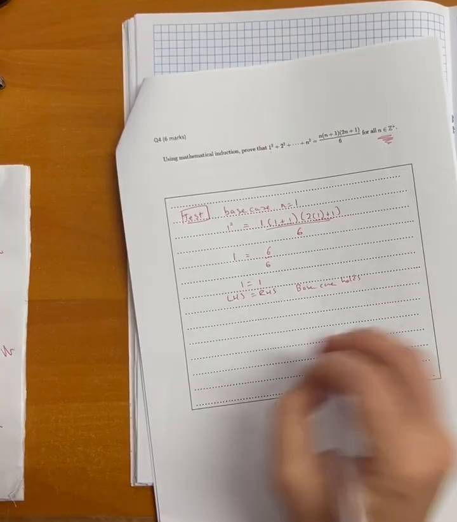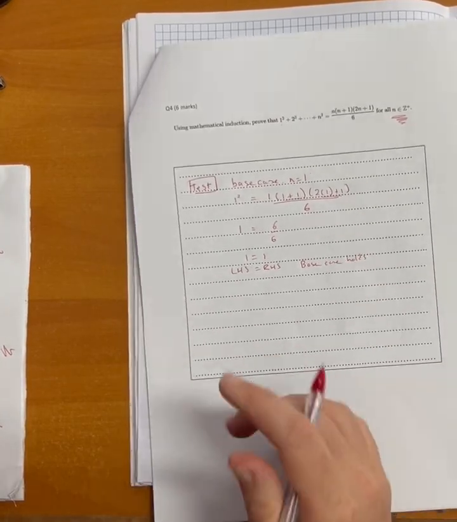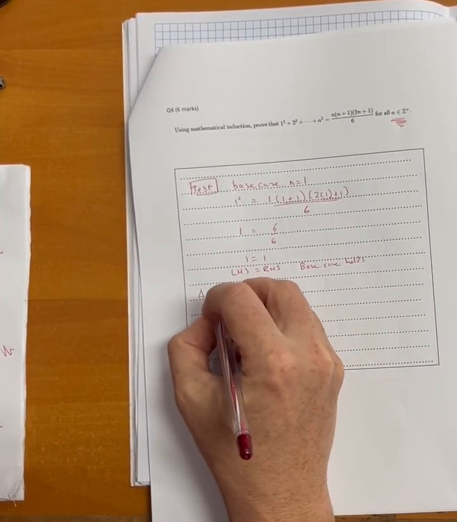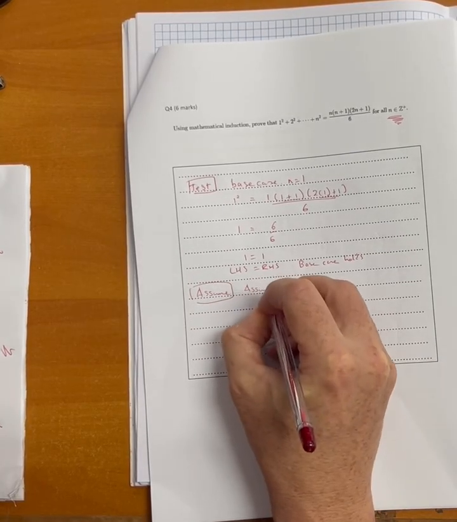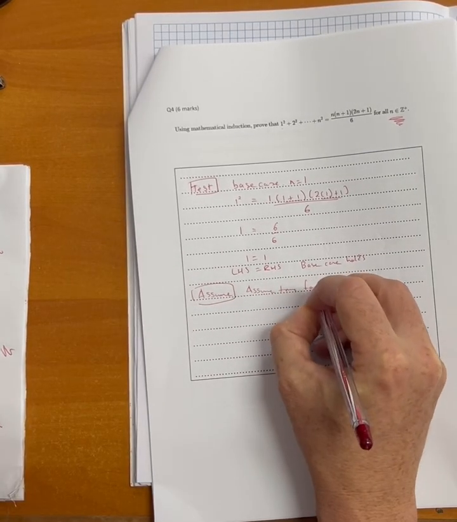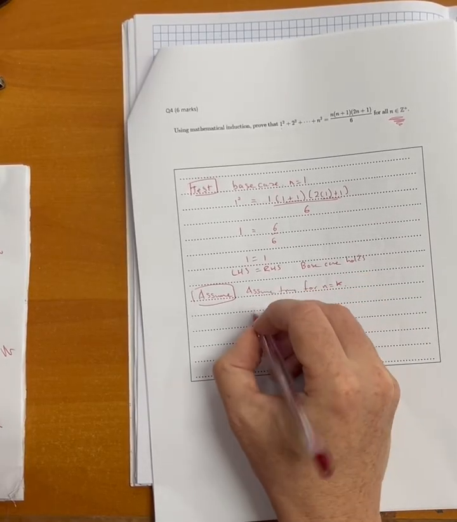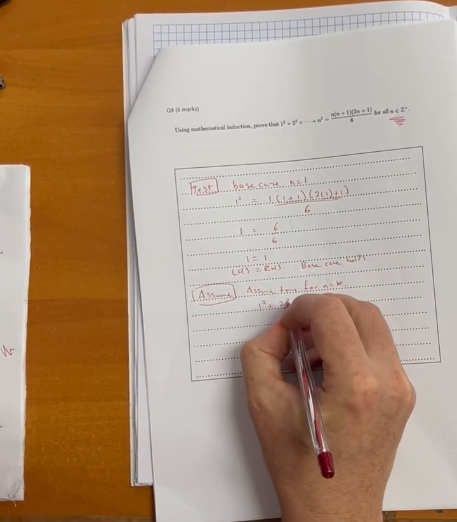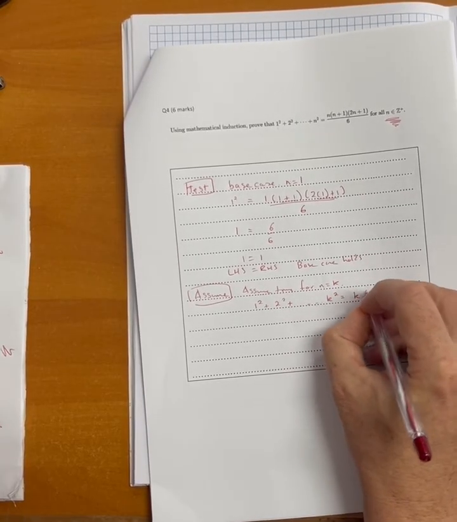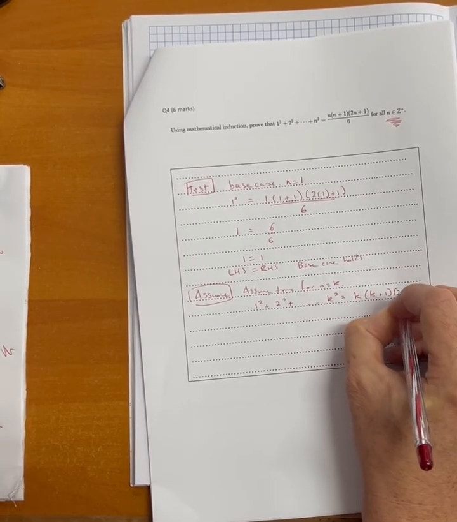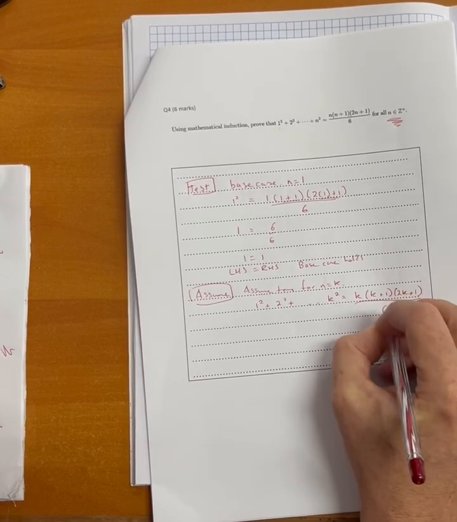Or it's true, or something like that. So that's T. A is assume. So we're going to assume true for n is equal to k, which is just a rewrite of the first thing. 1 squared plus 2 squared plus ... k squared is equal to k times (k plus 1) times (2k plus 1) divided by 6. Okay.